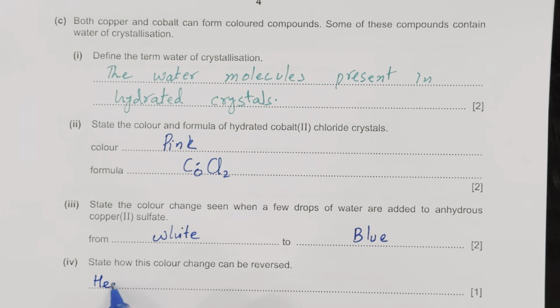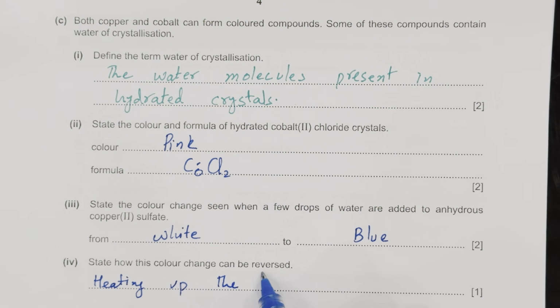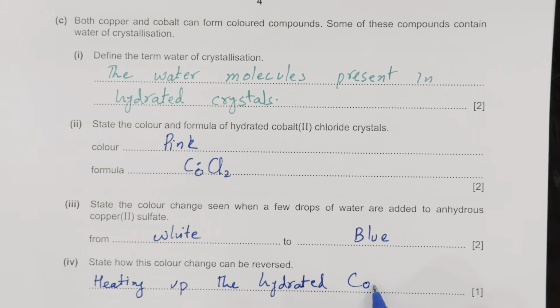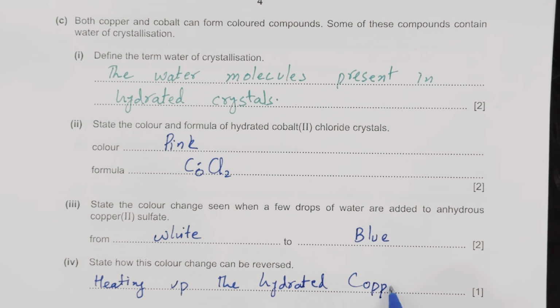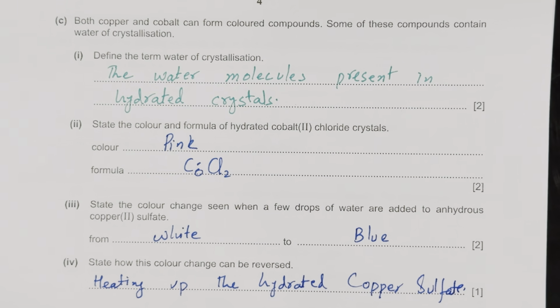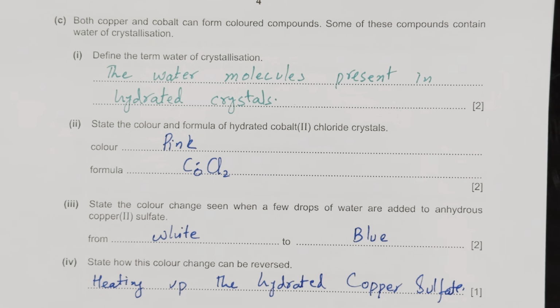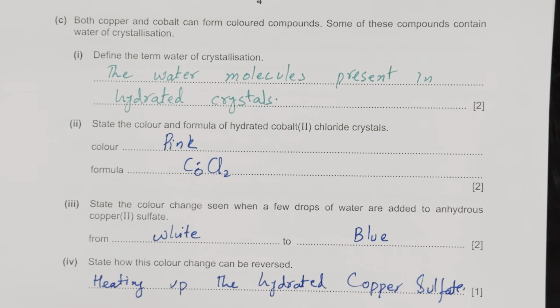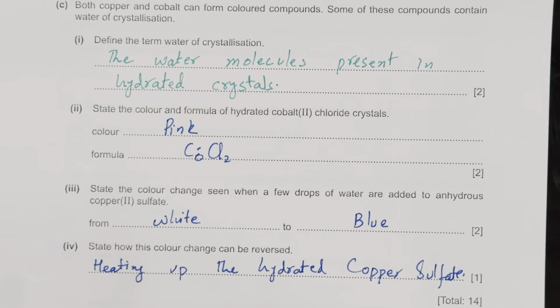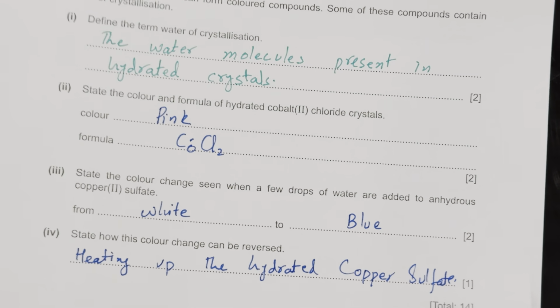Heating up the hydrated copper sulfate. This is how we have completed our question number 2. Now we will move to question number 3.